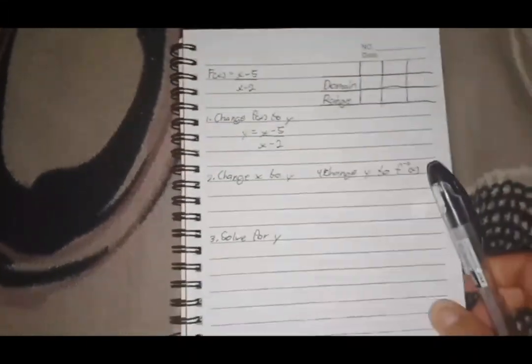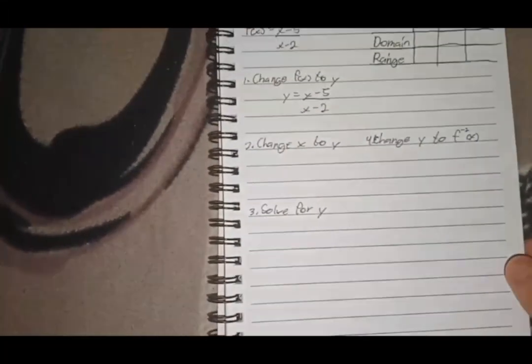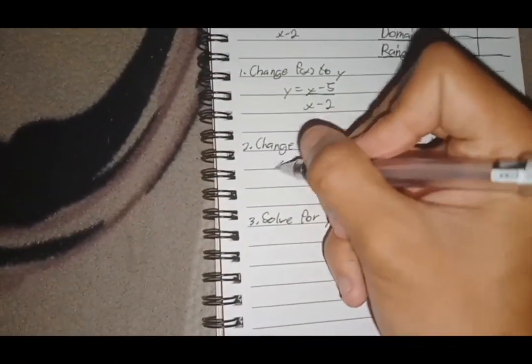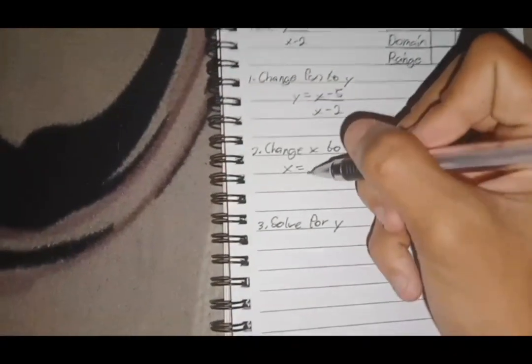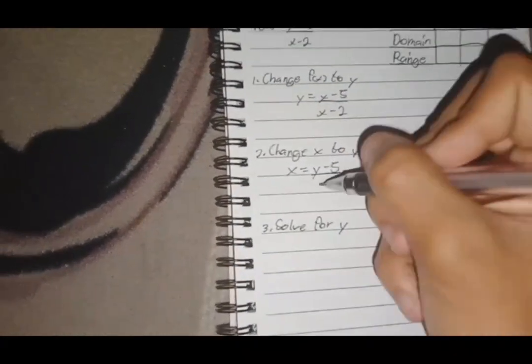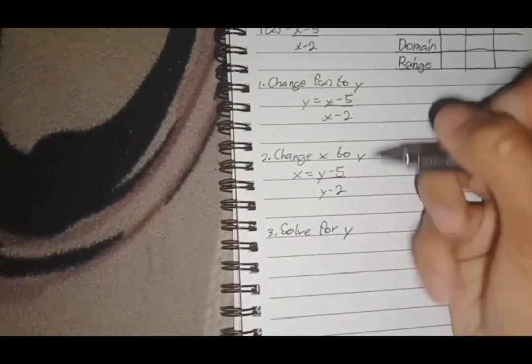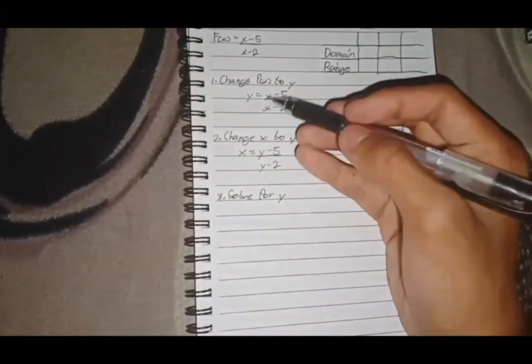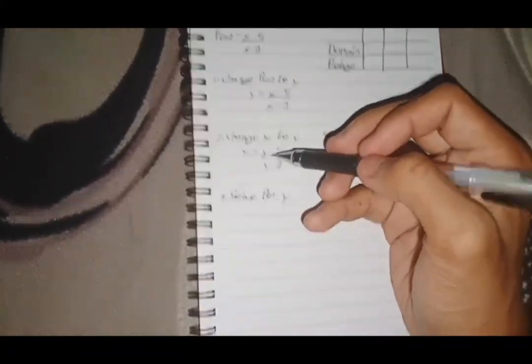Napalitan na natin siya. So, next step naman is change x to y. So, lahat ng x dito is papalitan nyo lang siya ng y. Ayan. Palitan na natin siya. So, lahat na makikita nyong x dito is papalitan nyo lang siya ng y.